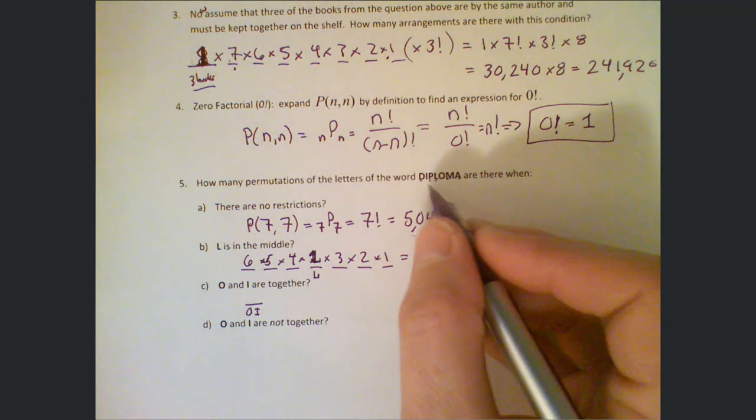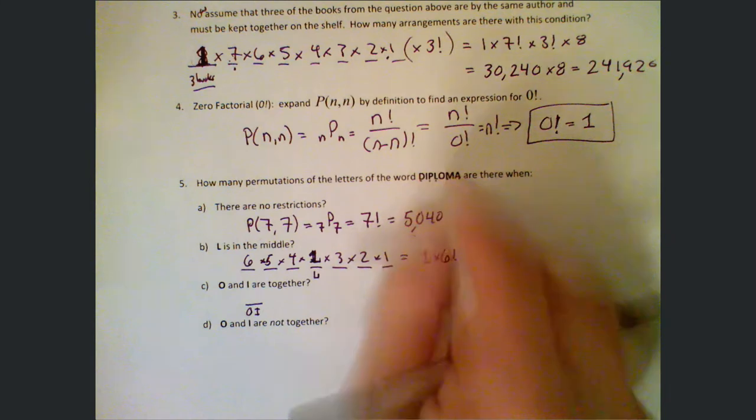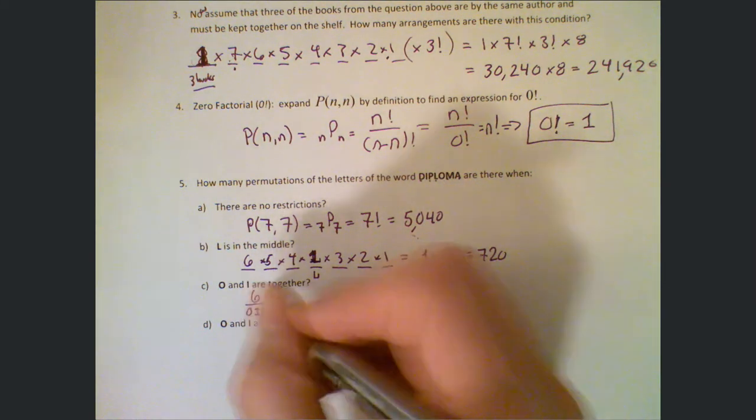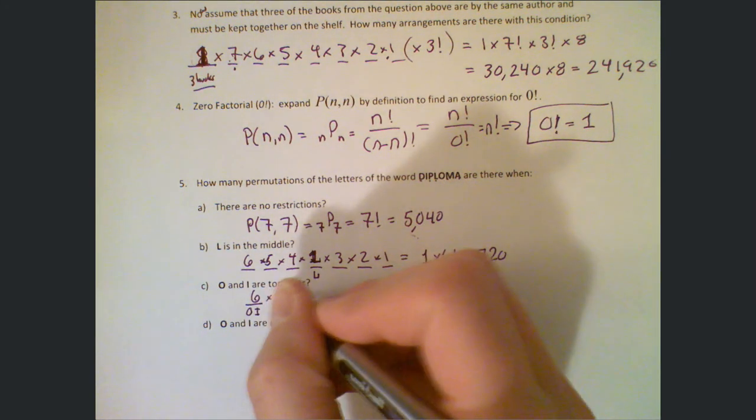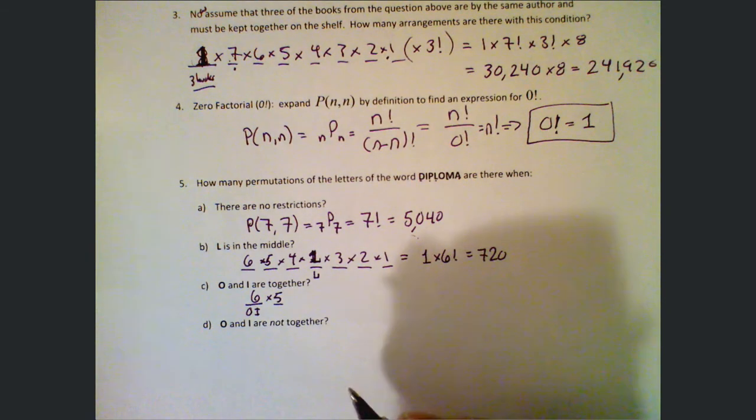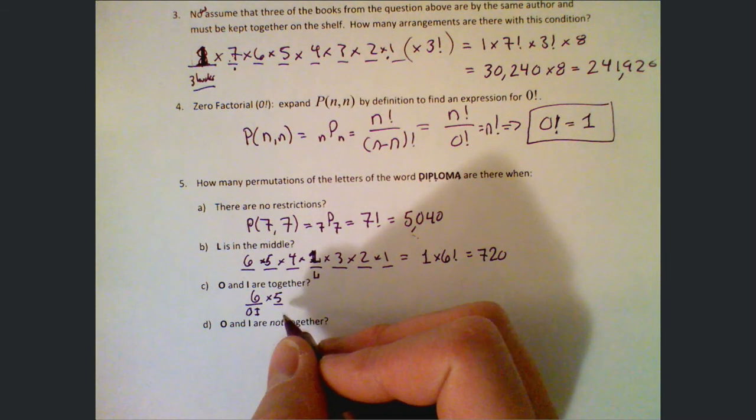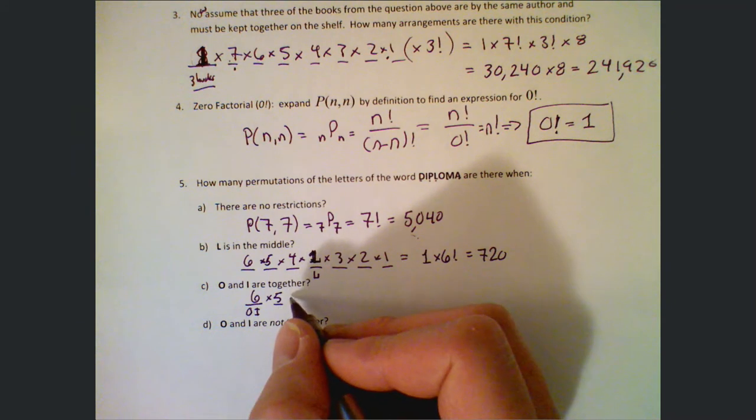So the O and the I together is 1, then there's 5 other letters, so that's 6 times 5.